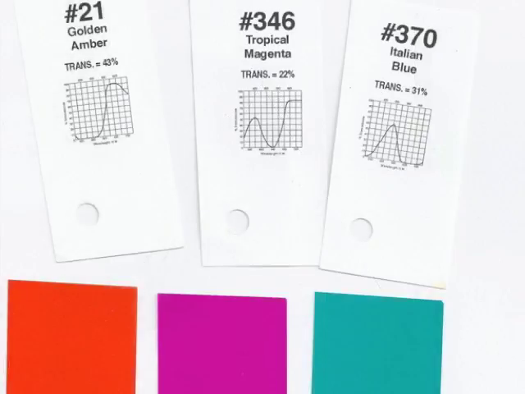So going back to the secondary colors again, I want to show you the three colors that I've picked to do this exercise with. If we first look at the R21, the golden amber, you can see that spike there between sort of the red and green areas on the transmission graph there. On the tropical magenta 346, you can see a spike on the blue end and a spike on the red end. And on R370, the Italian blue, you can see a spike there between the blue and the green sections of that transmission graph that we learned about in the last lecture.